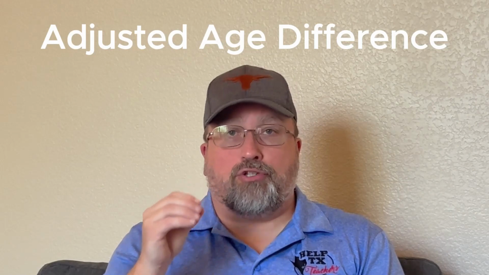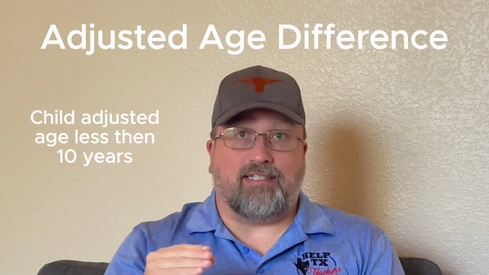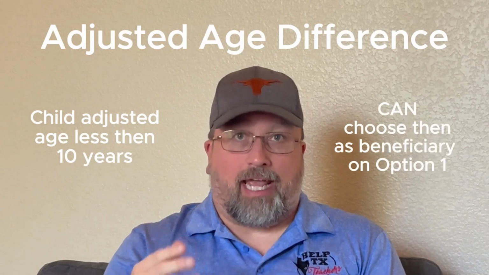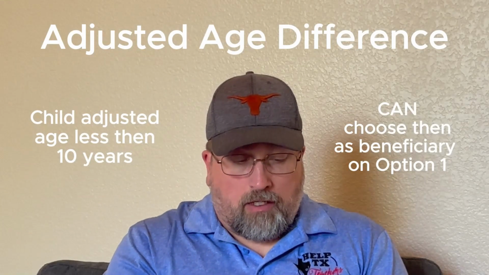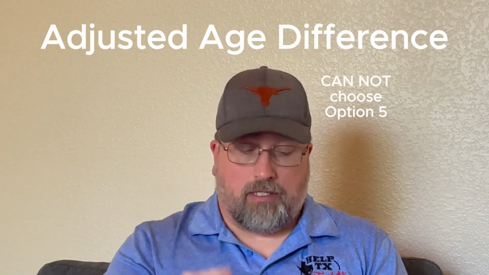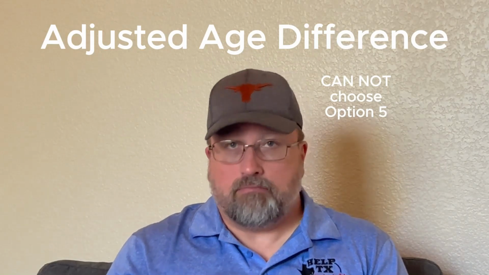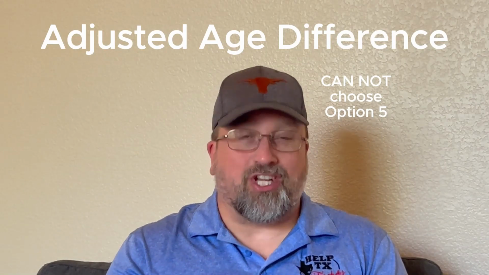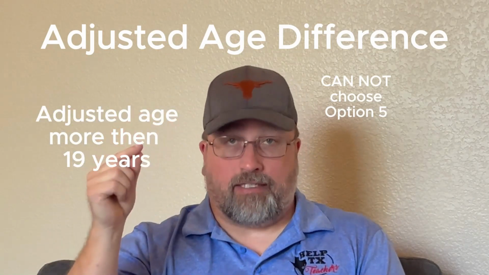So if you and your child have an adjusted age difference of less than 10 years, you can name them as a beneficiary on option 1. You are not eligible to select option 5 if you designate a non-spouse beneficiary, your kid, with an adjusted age difference of more than 19 years.